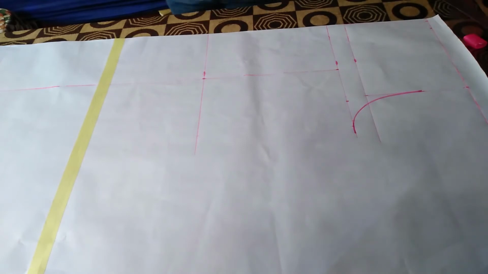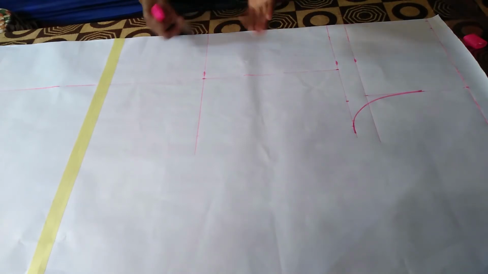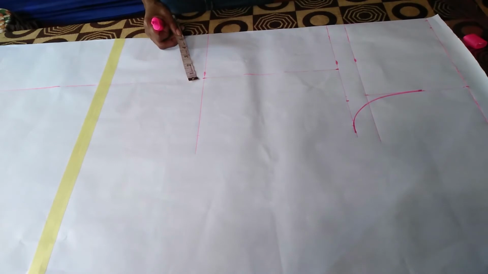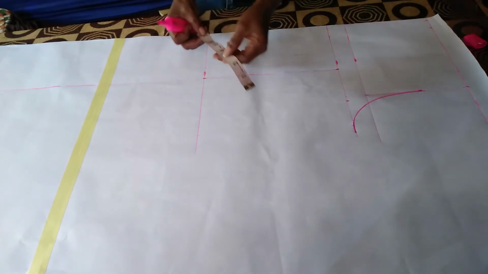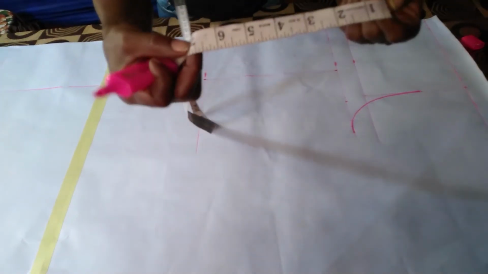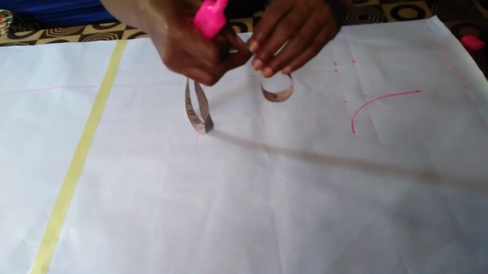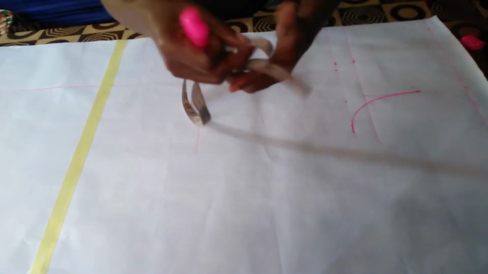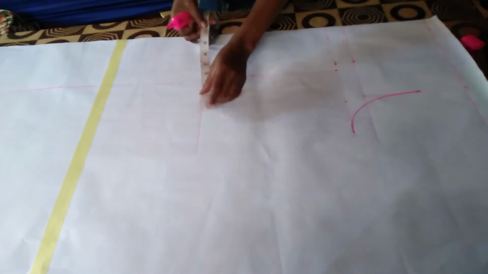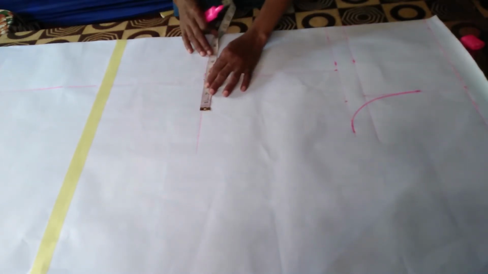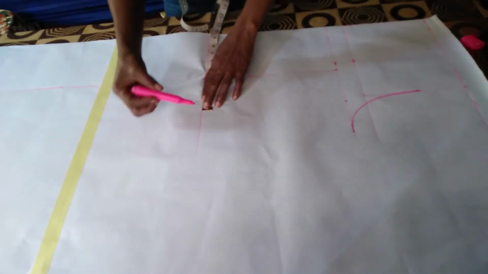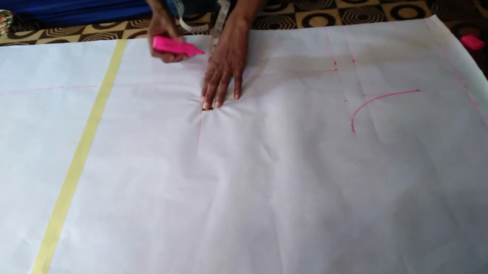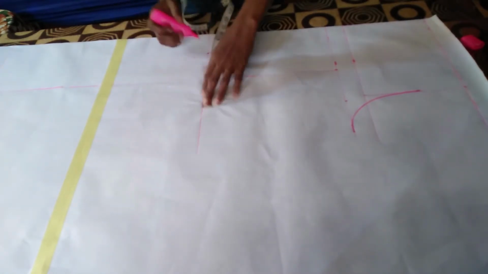Now our knee measurement is 14 inches, divided by 2 gave us 7 inches. Now here is the 7 inches. I'm going to divide it this way. It gives us 3.5. You place the 3.5 here. You get your 3.5 here. You get your 7 inches here.